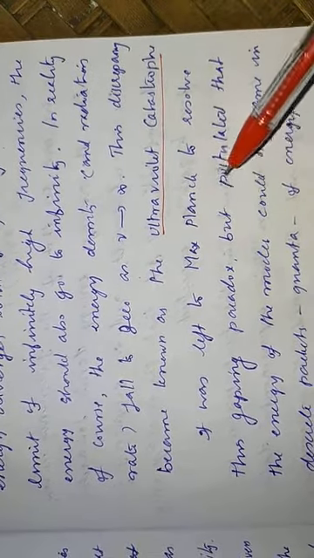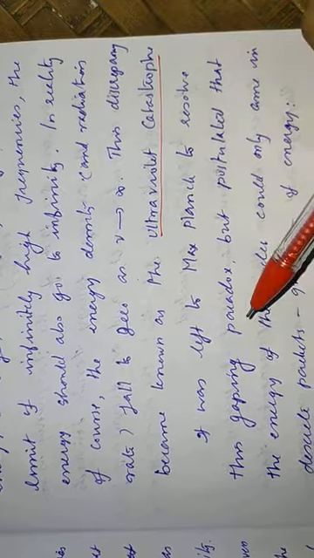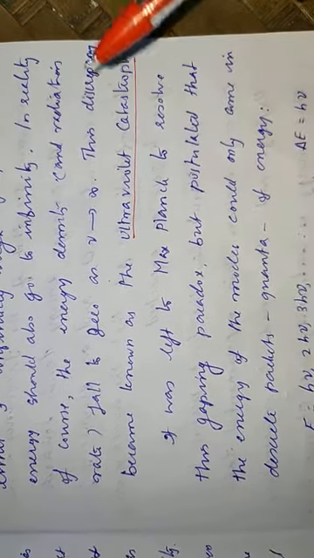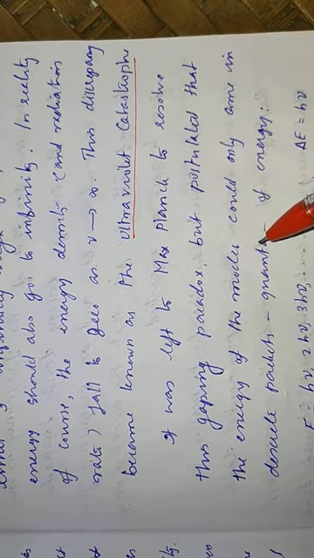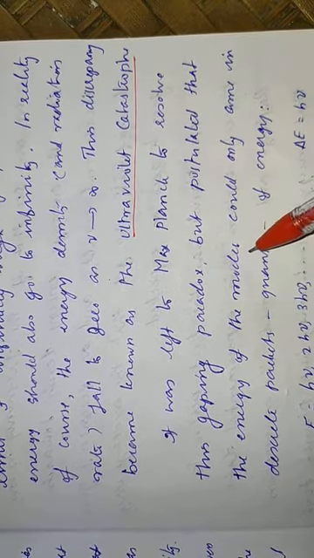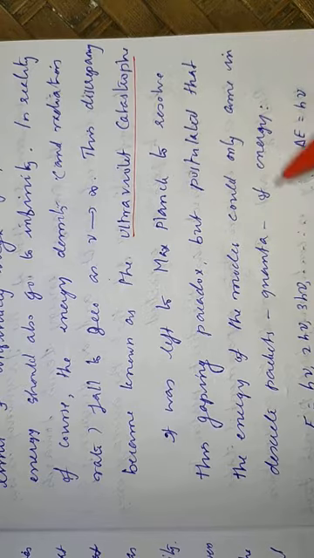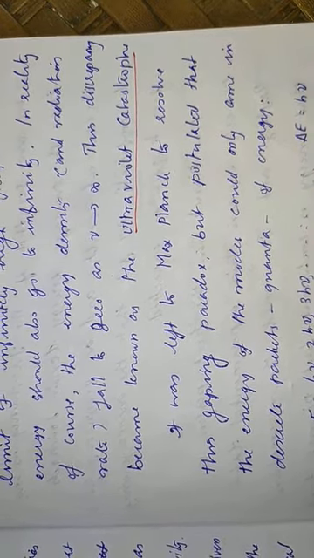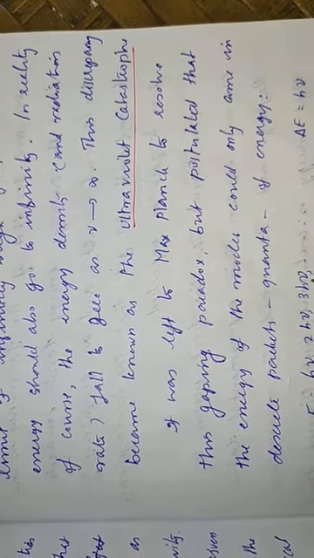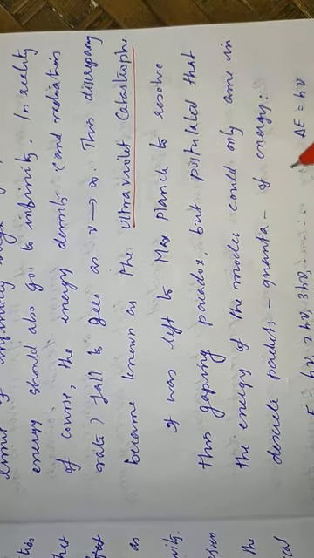It was left to Max Planck to resolve this gripping paradox. He postulated that the energy of the modes could only come in discrete packets, or quanta of energy.